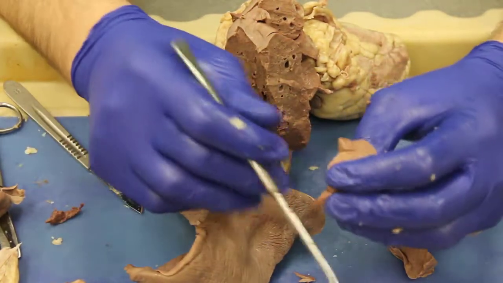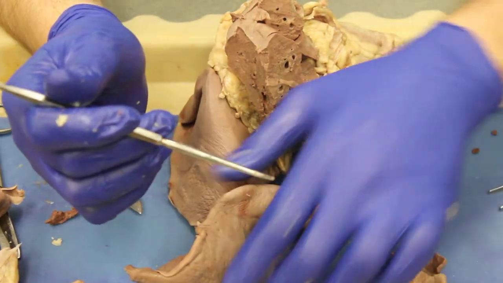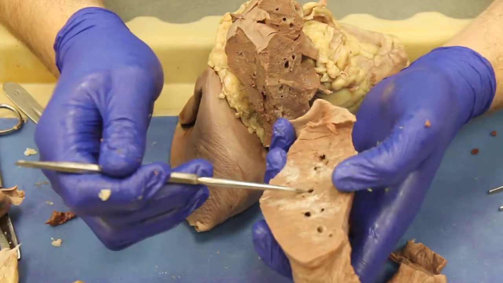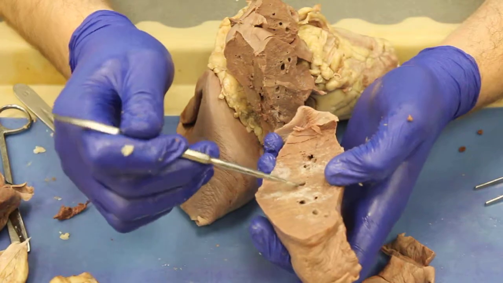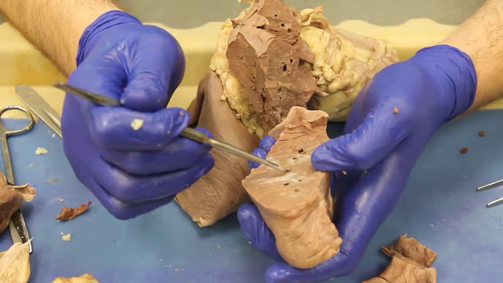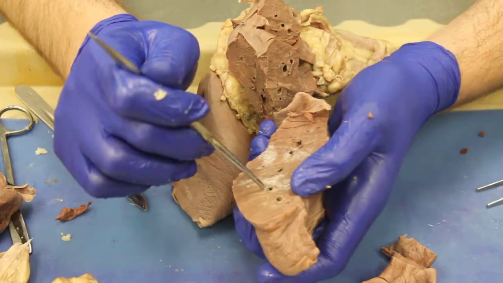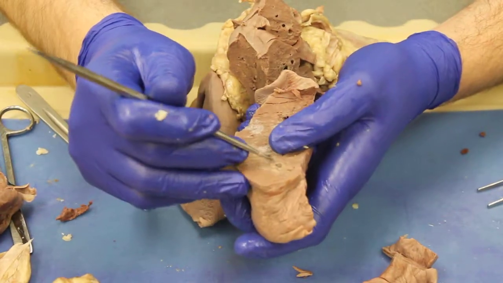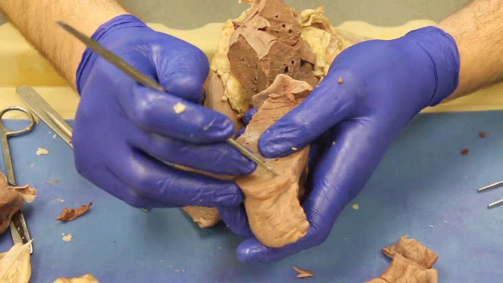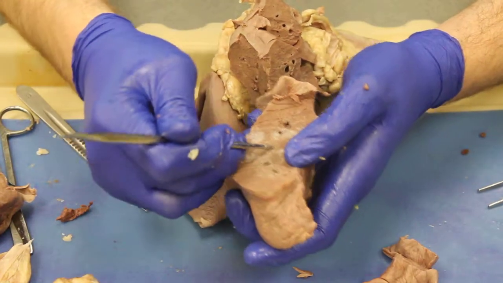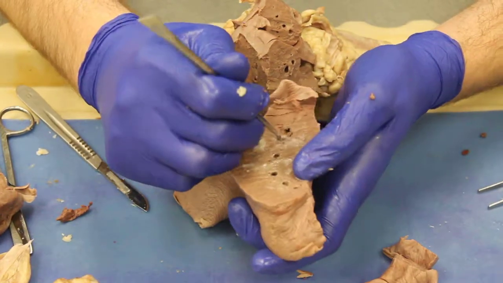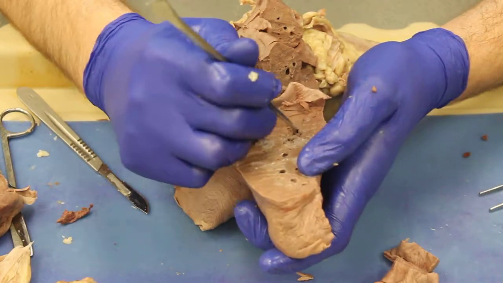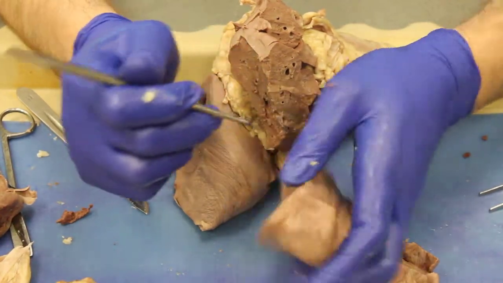Now, this is deeper lung tissue. All of these were secondary and tertiary bronchioles, and you can actually feel the difference. The fact that they don't deform when I pull upon them indicates that there is some cartilaginous tissue in them, indicating they are secondary bronchi and whatnot.